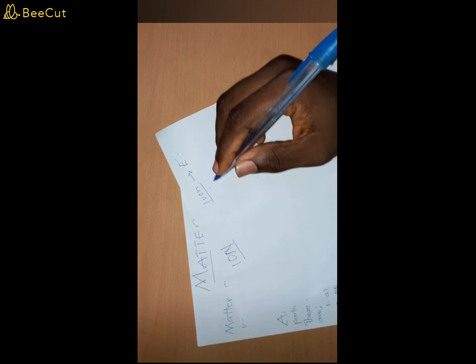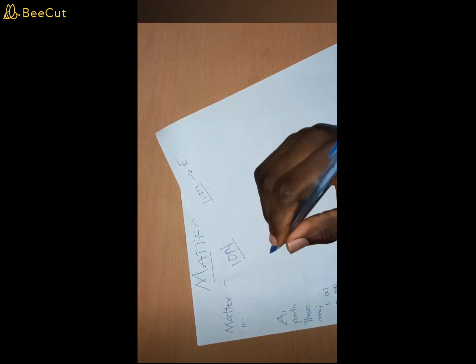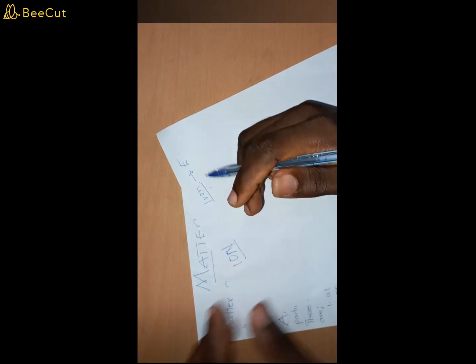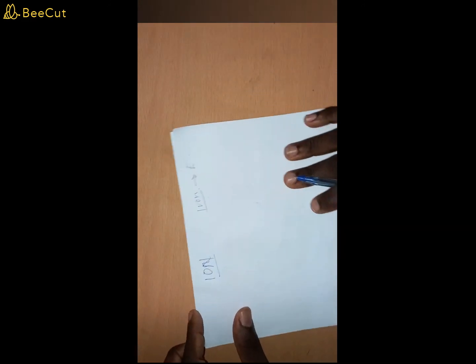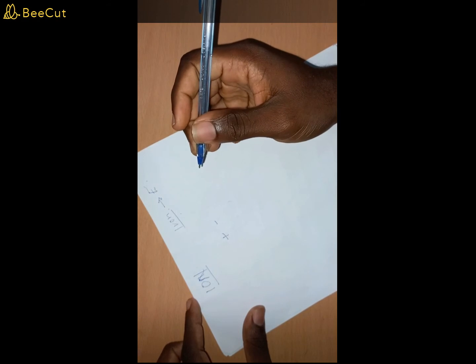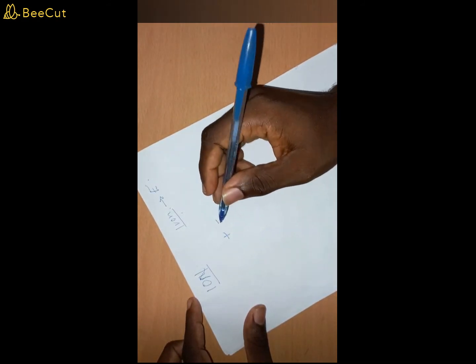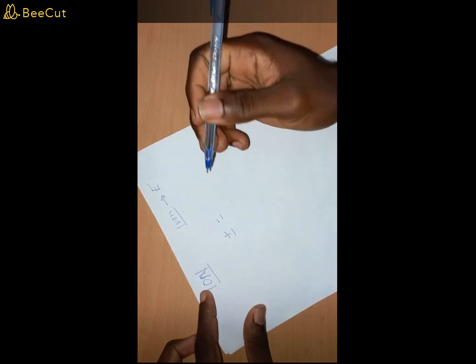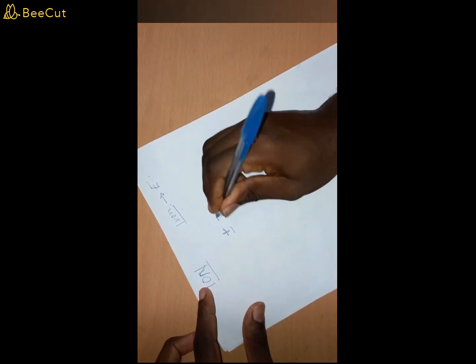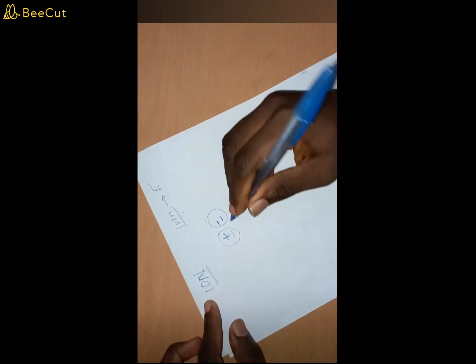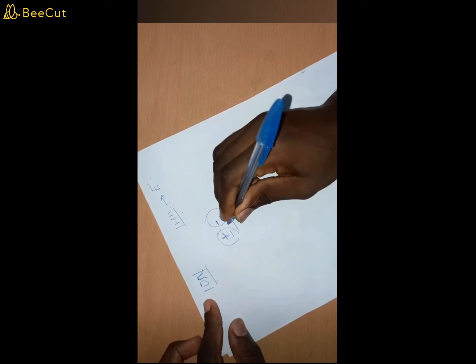So here, ion is electrically charged atom. So when we say electrically charged, it means that it's even what? Negative. So when we say electrically charged atom, it means that it has two parts, which is the positive part and then the negative part. So the definition of ion has two parts. So in this, we are going to combine them.